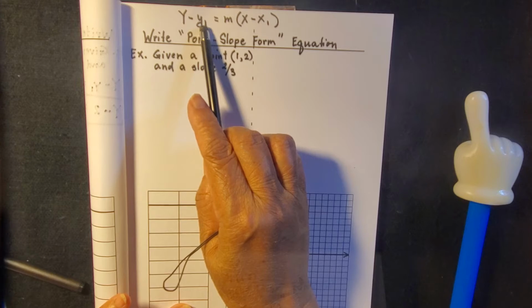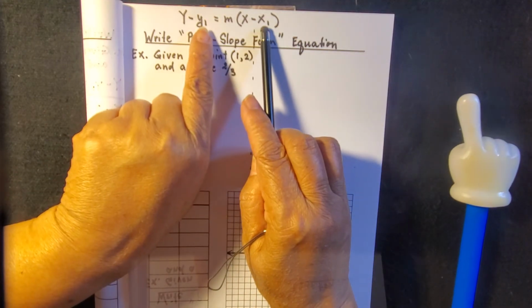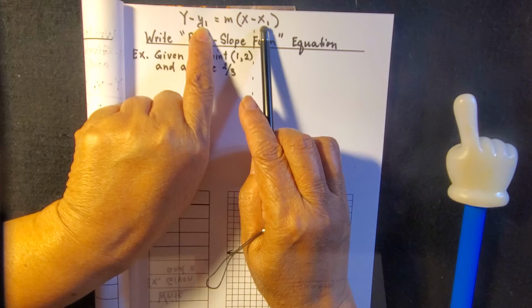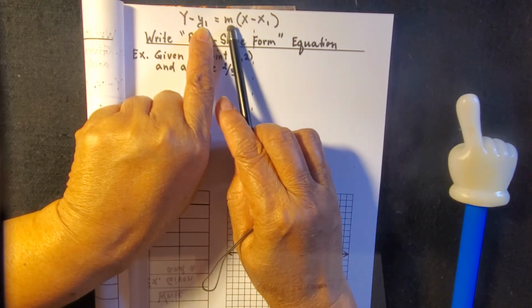Y sub 1 is the y coordinate of a point. So basically, x1 and y1 should be numbers that are the coordinates of one point. And m stands for the slope.